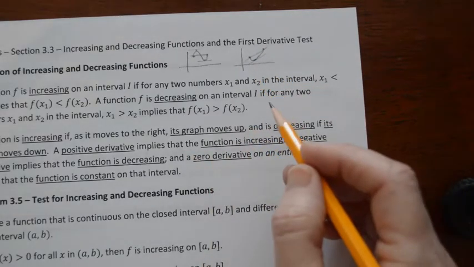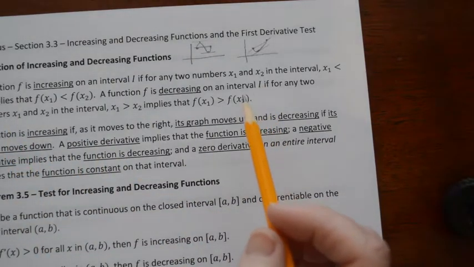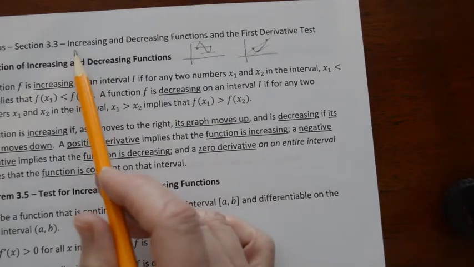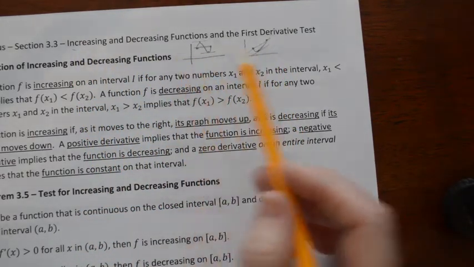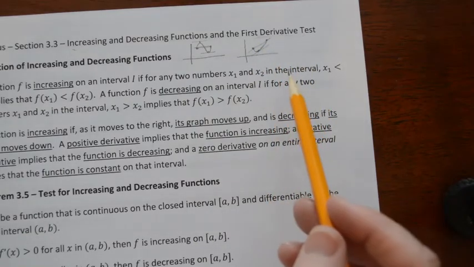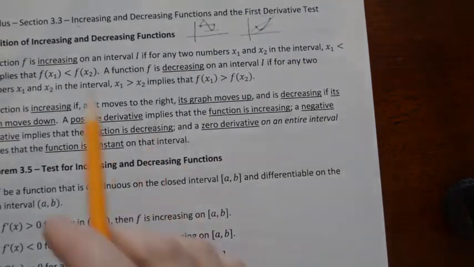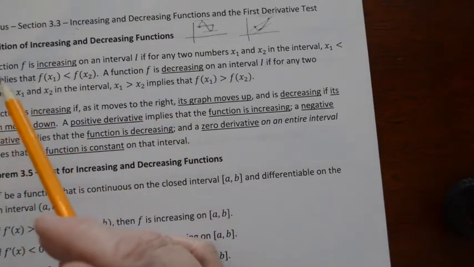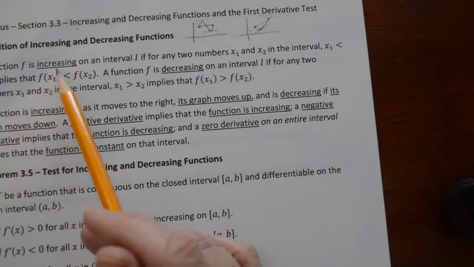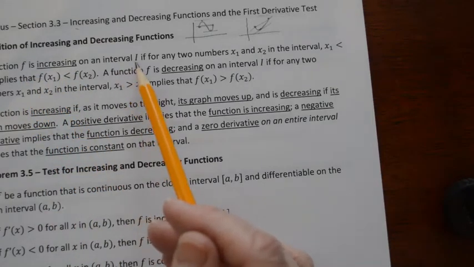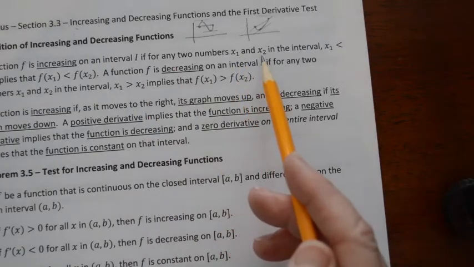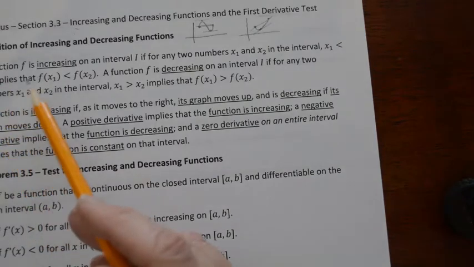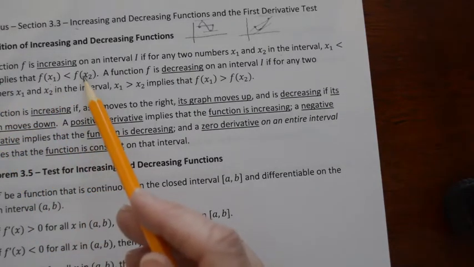All right, so the next thing that this chapter is going to tell us we can do with derivatives is to find intervals where the function is increasing and decreasing. We'll do that in different ways, and one of those ways will be the first derivative test. The beginning part is going to be a lot of definitions and theorems, but we'll look at some examples. A function f is increasing on an interval I if for any two numbers x1 and x2 in the interval, where x1 is less than x2, f of x1 is less than f of x2.